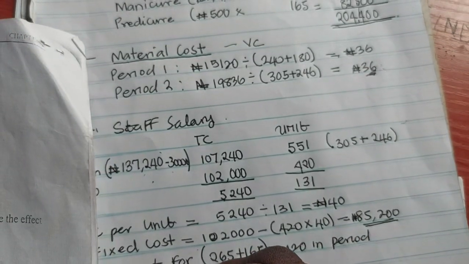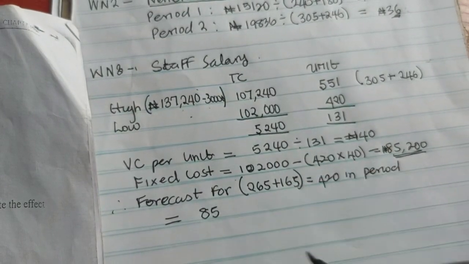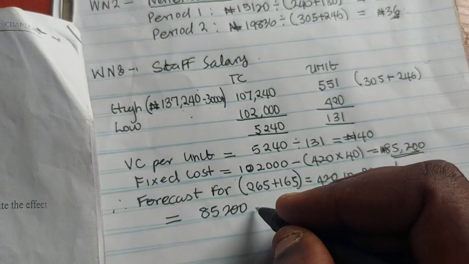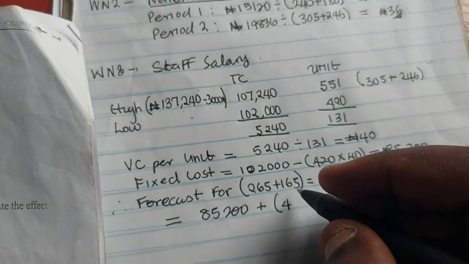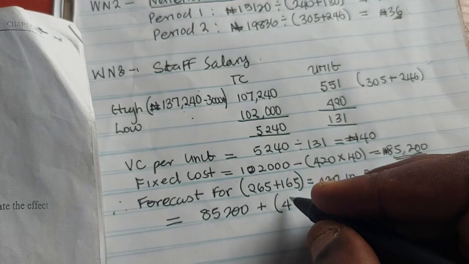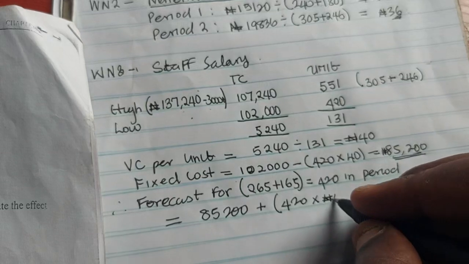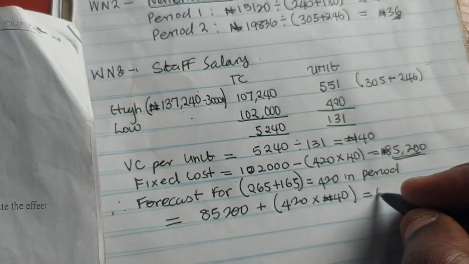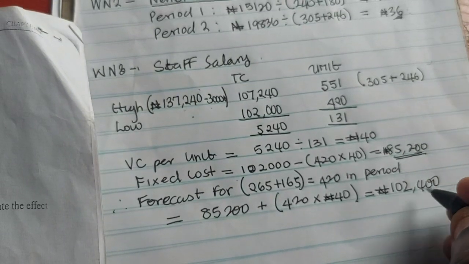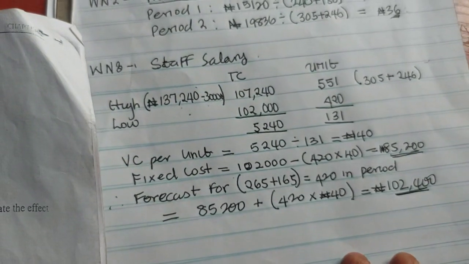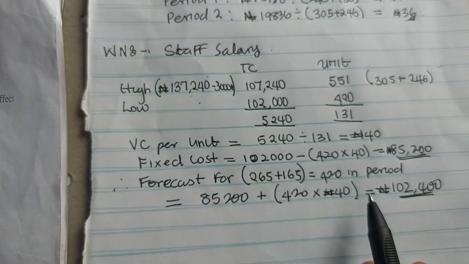It will be equal to the fixed cost, that is 85,200, plus 420 multiplied by 40 naira, and this will give you 102,400. So that's our staff cost. That's our staff salary for period 4.